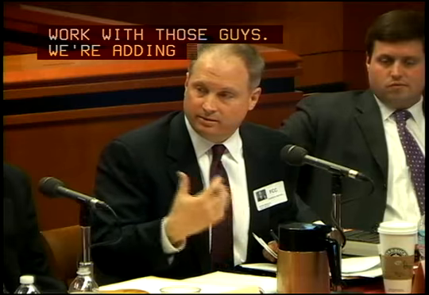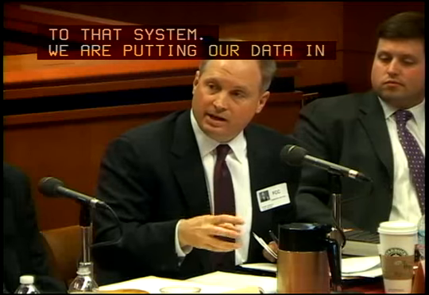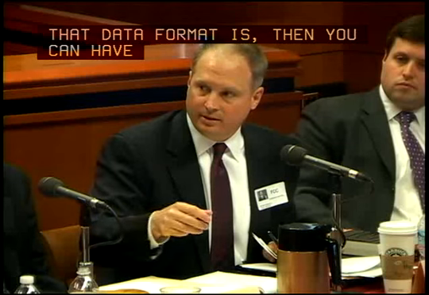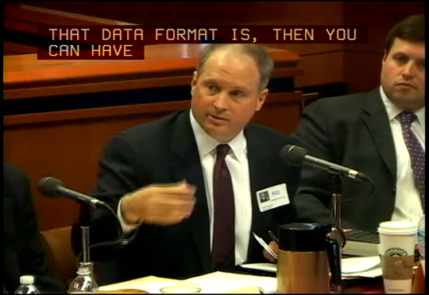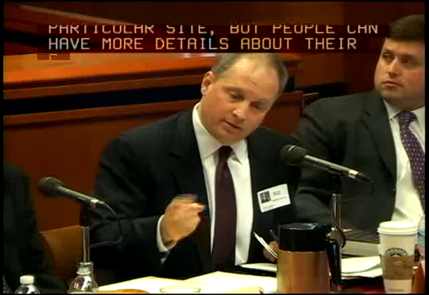And so we're putting our spectrum occupancy data in that format, and so I think the more people that know what that data format is, then you can have third-party contributors. It may not be on this particular site, but available through other sites that are clearly disclaimed. But people can add more details about their coverage or where spectrum's available, and also tie in information from the equipment authorization database.